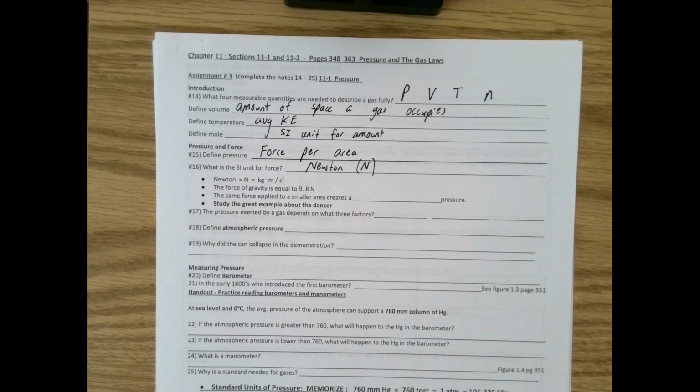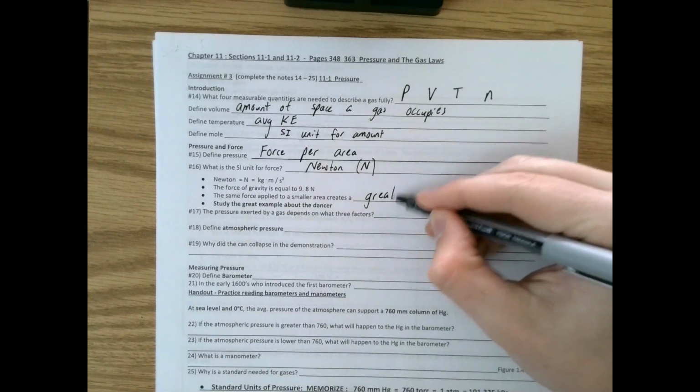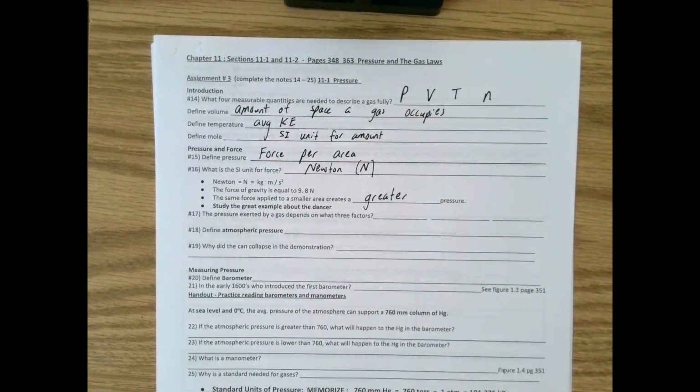One thing that is important to think about here is the third bullet, where it says the same force applied to a smaller area creates a greater pressure. The example in the textbook talks about a ballet dancer who stands flat on their feet, and there is a certain amount of force applied to the bottom of their feet. When they stand on the end of their toes, the same amount of force is being applied, but to a much smaller area, so they feel a greater pressure on their toes. Even though the force is the same, the area over which it is applied changes, so they feel a greater pressure there.